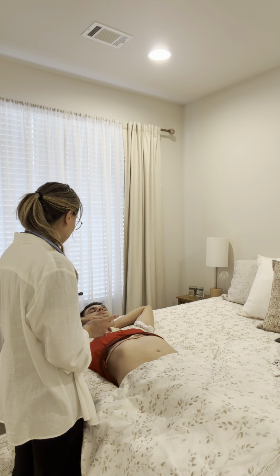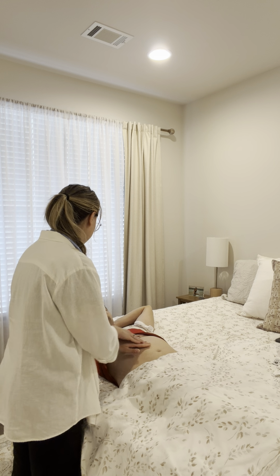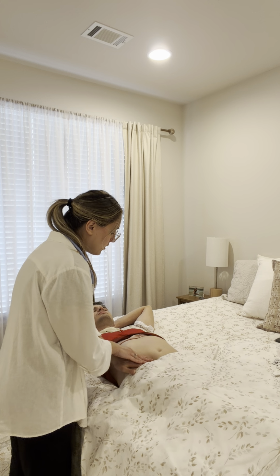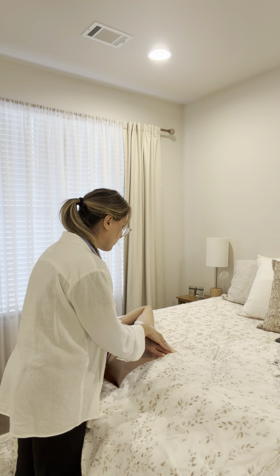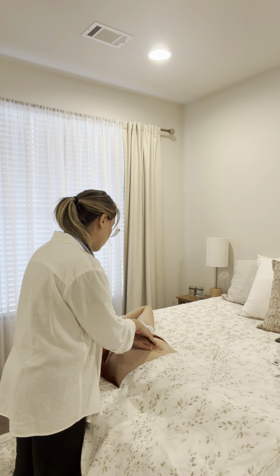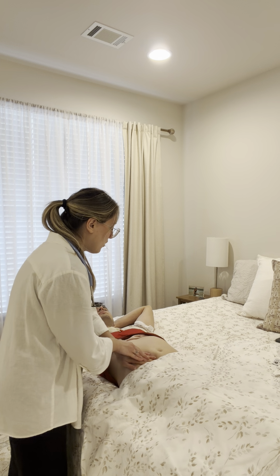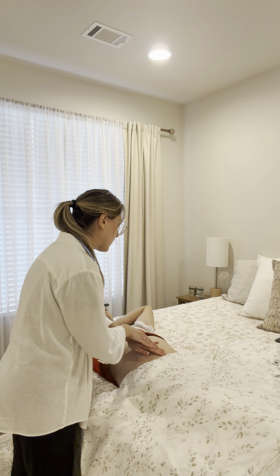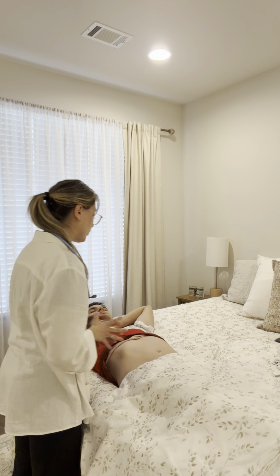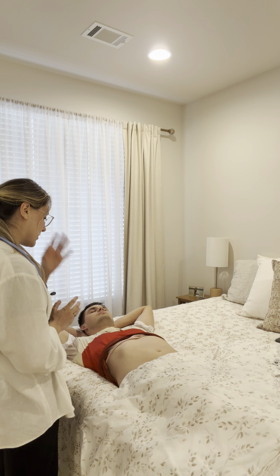I'm going to lightly palpate, so let me know if you have any tenderness. No tenderness, no superficial masses noted, no guarding. I'm going to deeply palpate now. No organomegaly or inflamed colon noted on palpation.